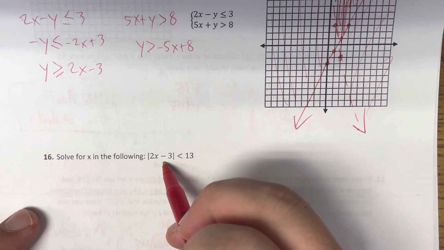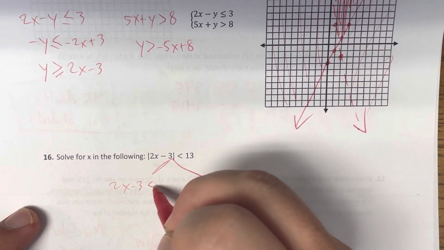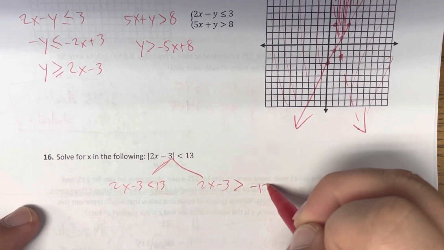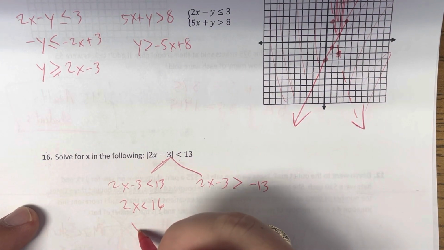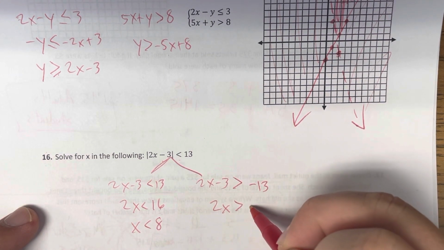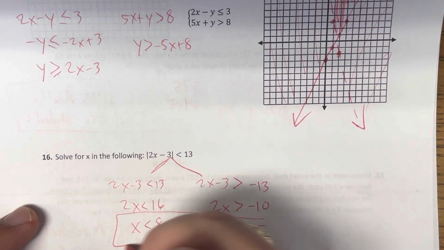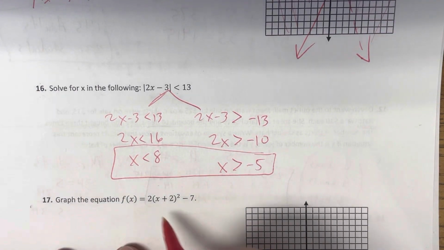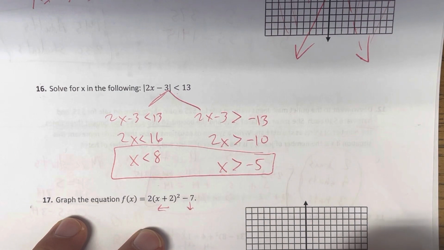Solve for x, the absolute value is already by itself, so we're going to branch it. And so I'm going to have 2x minus 3 is less than 13, but also 2x minus 3, flip the inequality, greater than negative 13. So we'll add 3, 2x is less than 16, divide by 2, x is less than 8. We'll add 3 over here, 2x is greater than negative 10, divide by 2, x is greater than negative 5. Graphing this one, that's going to go left 2 and down 7.